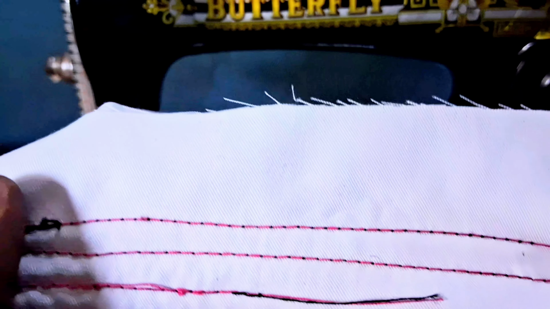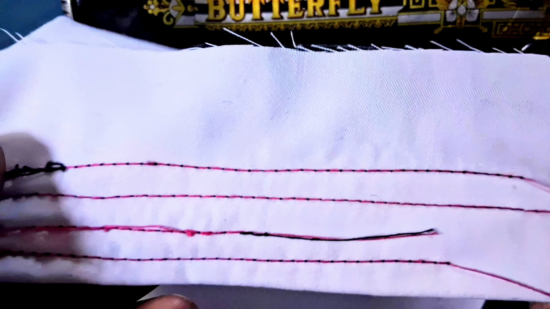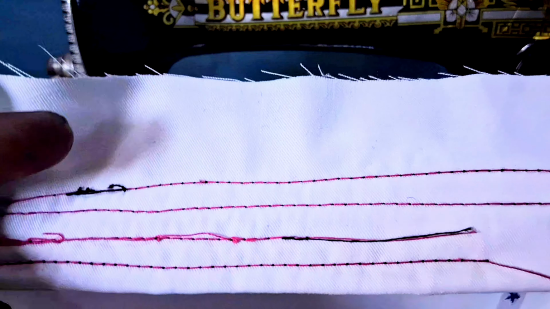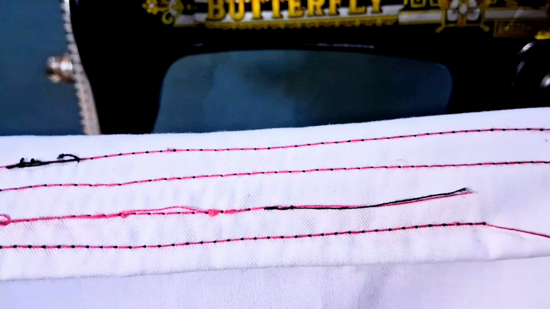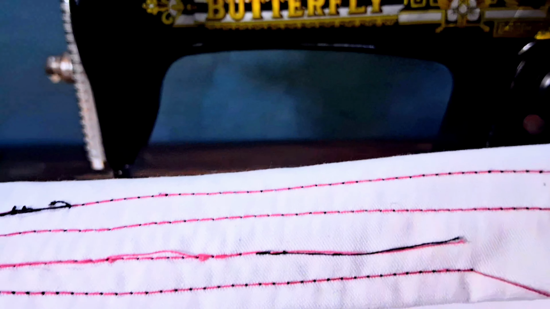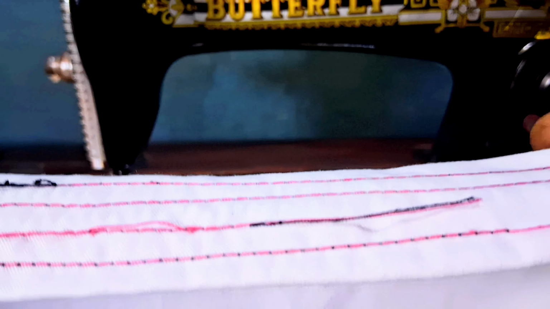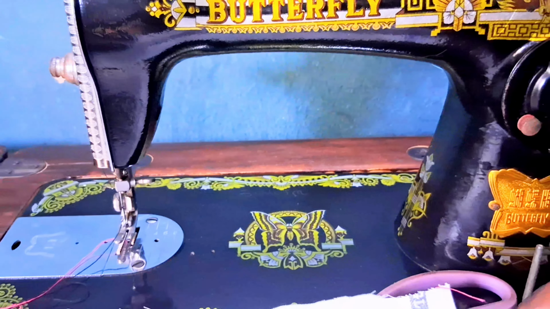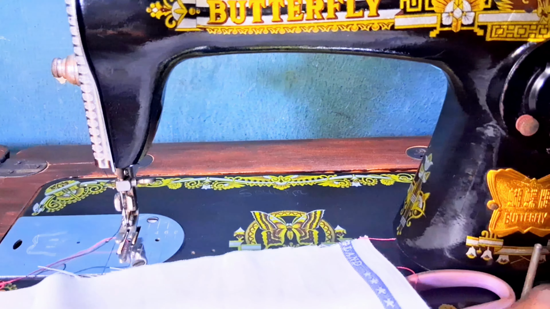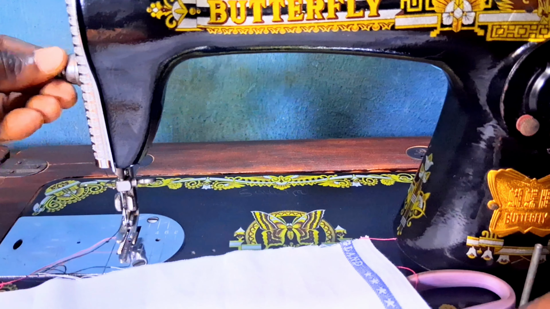And this is the 4th stitch. This is telling you that the top tension is still very loose. Now what we have to do is keep tightening it until this looping completely disappears. That is how you fix a stubborn issue like this. Now let's tighten it.